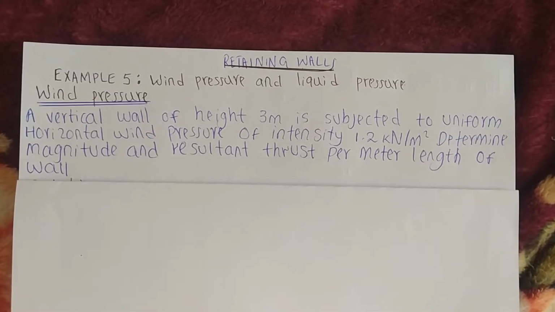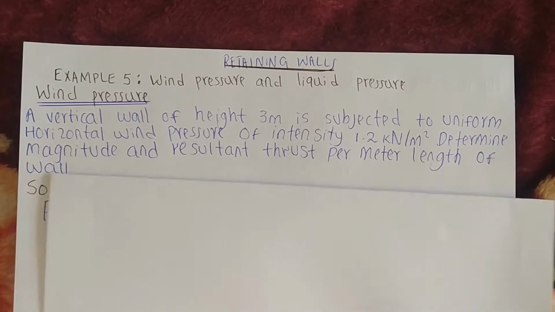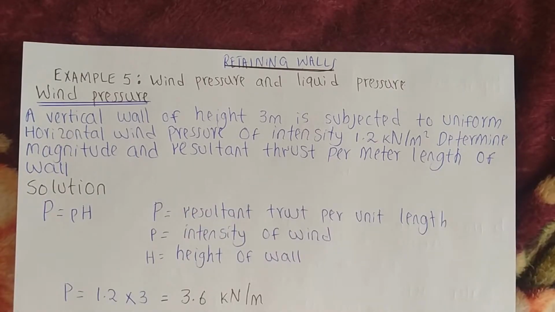The question says that a vertical wall of height 3 meters is subjected to a uniform horizontal wind pressure of intensity 1.2 kilonewtons per meter squared. You have to determine the magnitude and the resultant thrust per meter length of the wall. So here is the solution.